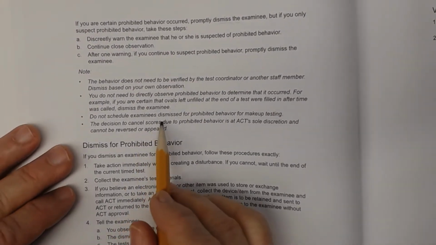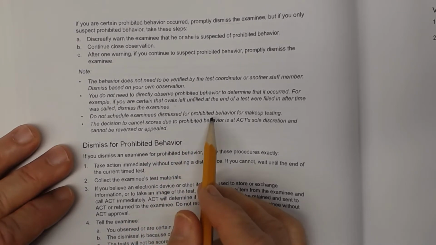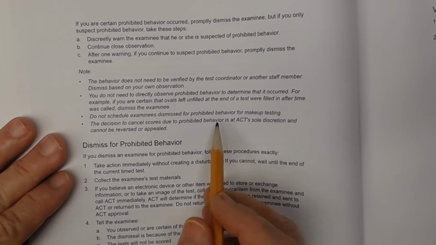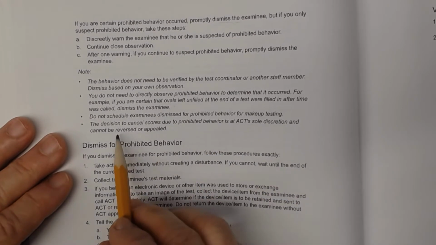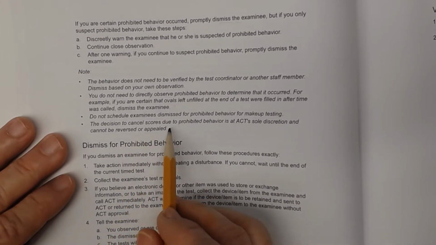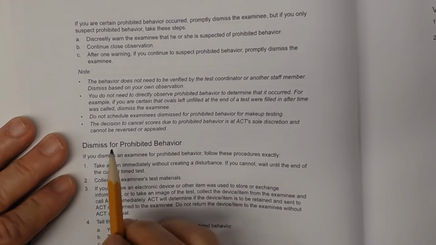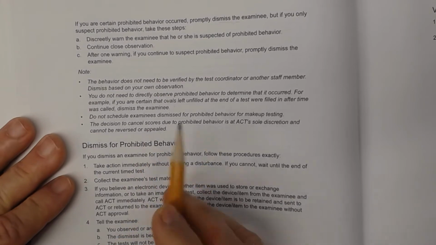Do not schedule examinees dismissed for prohibited behavior for makeup testing. In other words, just as we mentioned earlier, they cannot do a makeup. The decision to cancel scores due to prohibited behavior is at ACT's sole discretion and cannot be reversed or appealed.